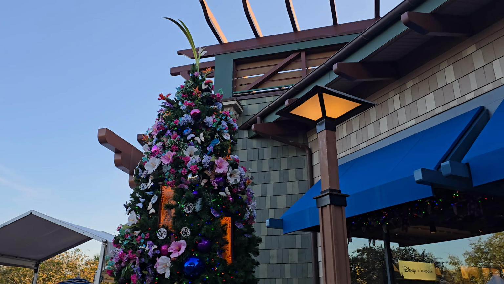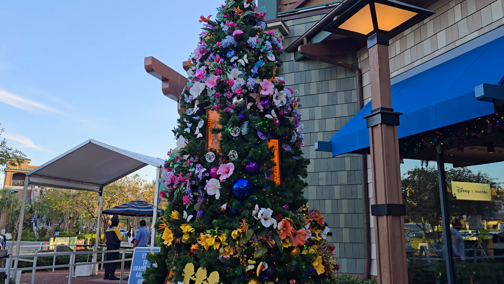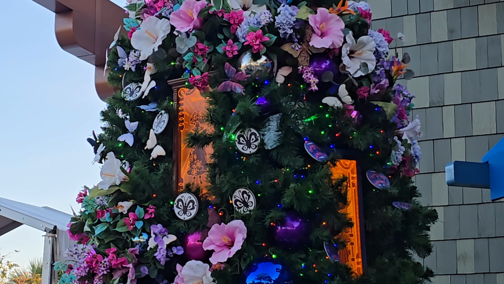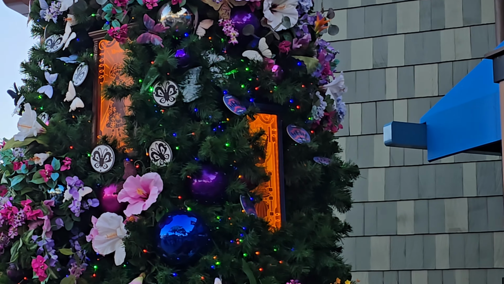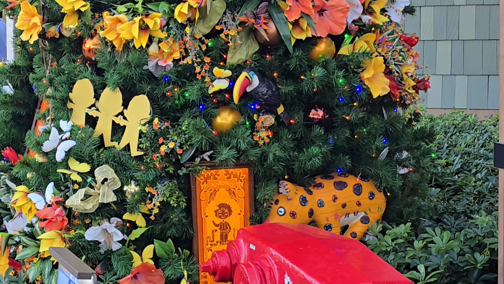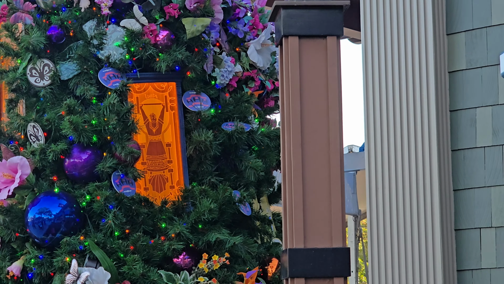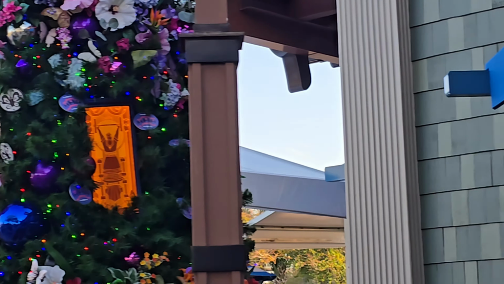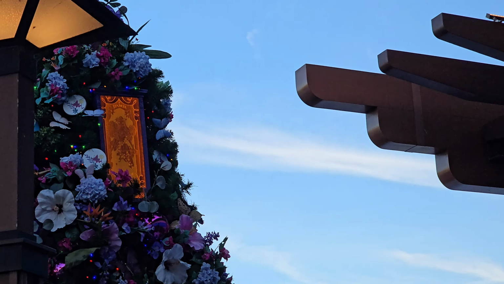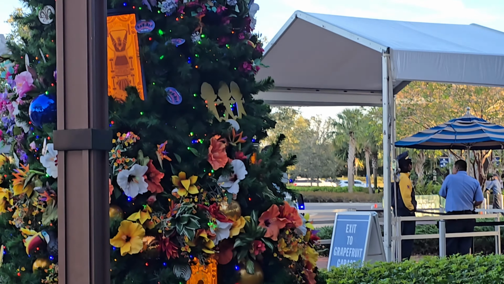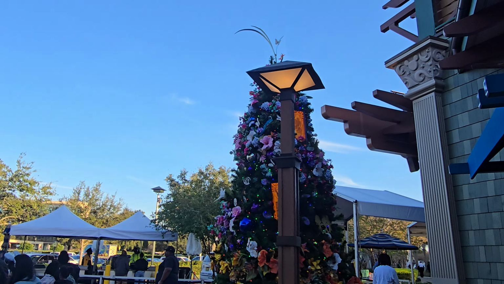Okay, our next tree is here at World of Disney. This is the Encanto tree. If you take a look here, you can actually find the different doors. There's the door for Mirabel. Oh, down here's Antonio. Here's the door for Luisa. Isabela at the top there. Dolores at the bottom. That's pretty cool. Alright, so let's mark that one down.